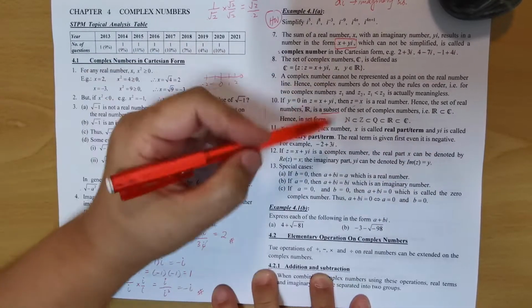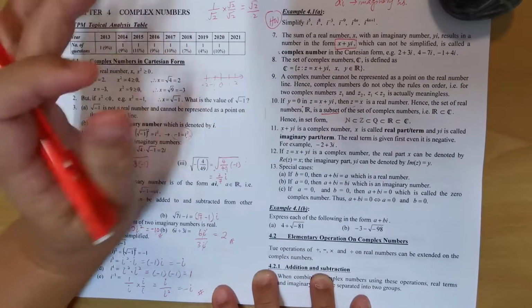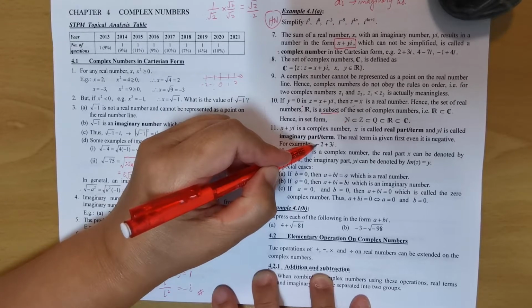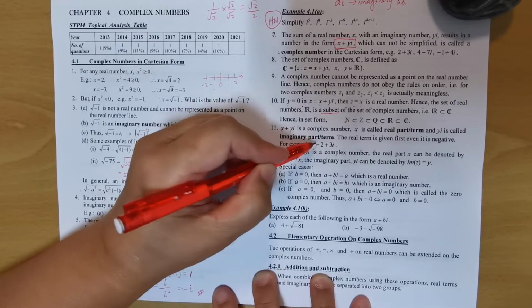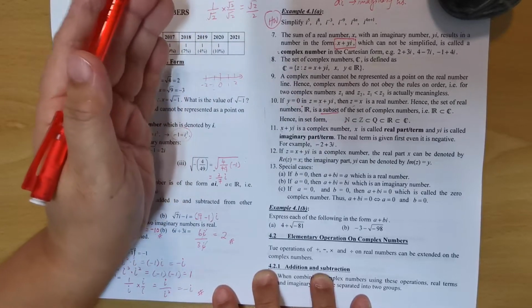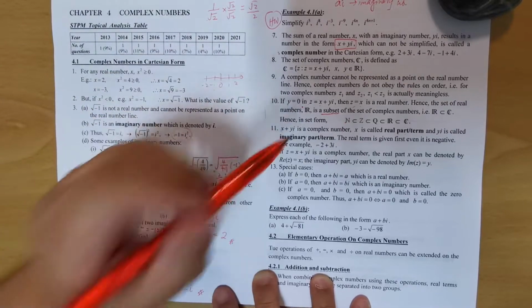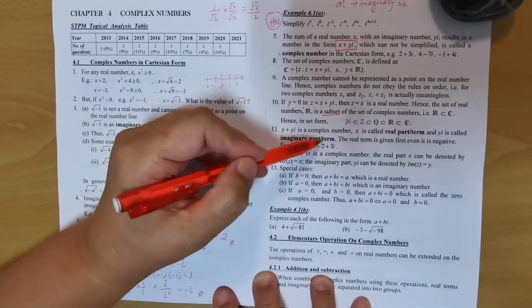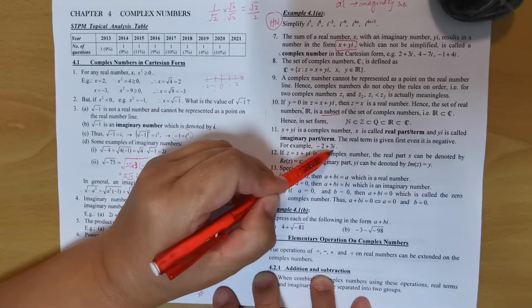So when you write a complex number, no matter what, you write the real part first, even though it is negative. Before this, I always mentioned that if the first term is negative, we put it at the back so that it looks neat. But not for complex numbers. For complex numbers, no matter what, we write the real part first, followed by the imaginary part.